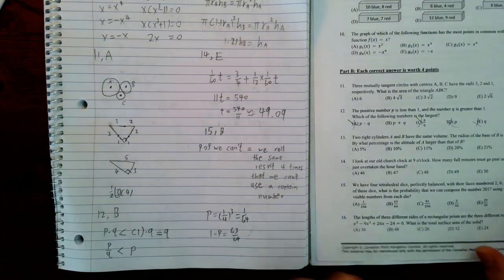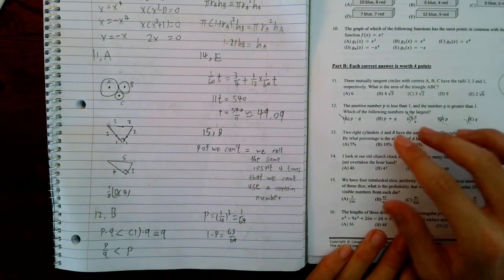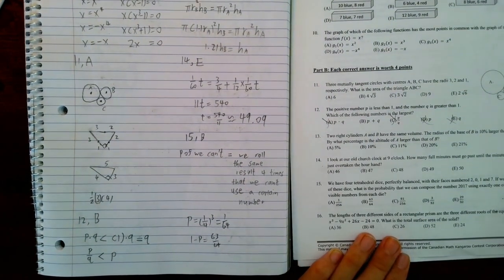In question 12, so we get 5 different expressions, and we need to know which of the following is the largest.